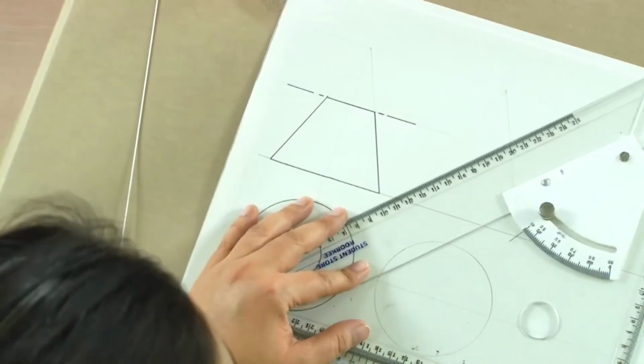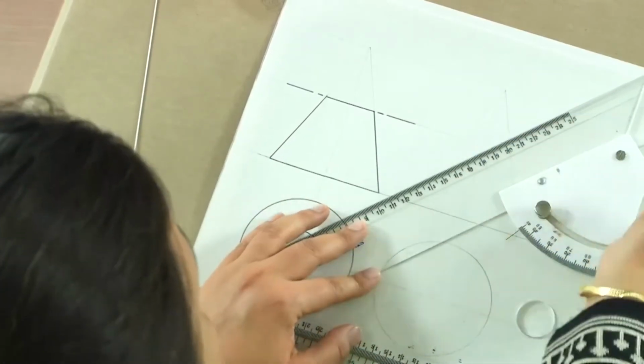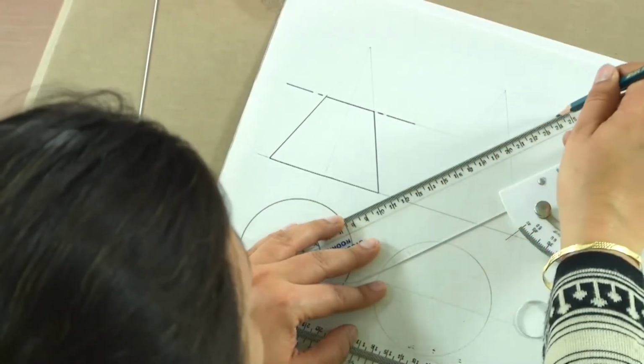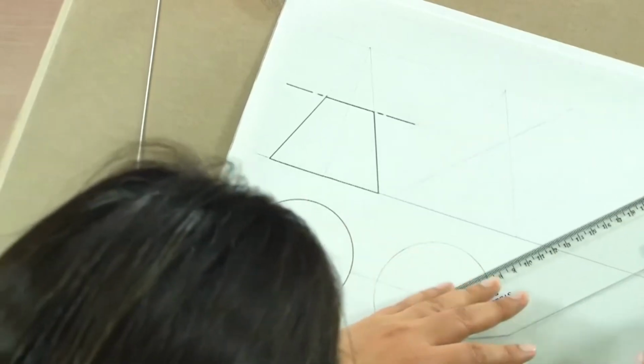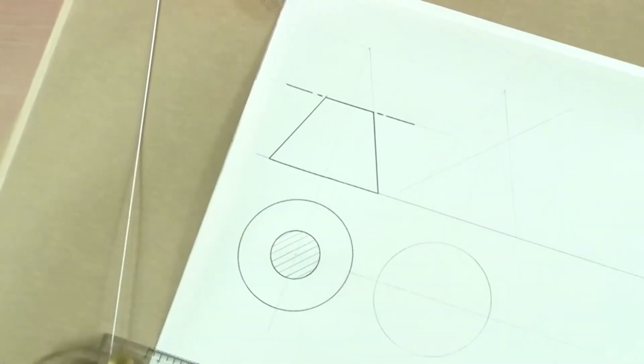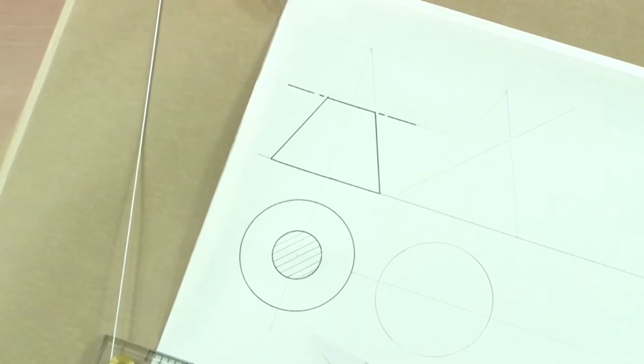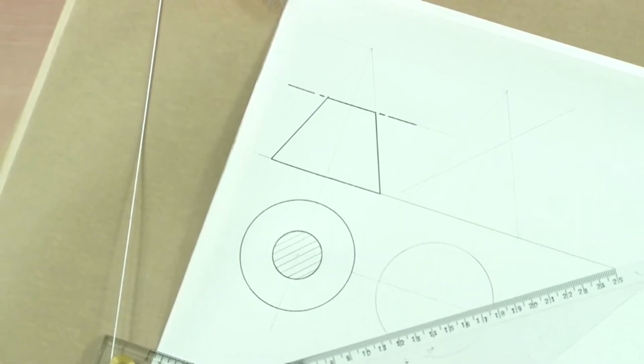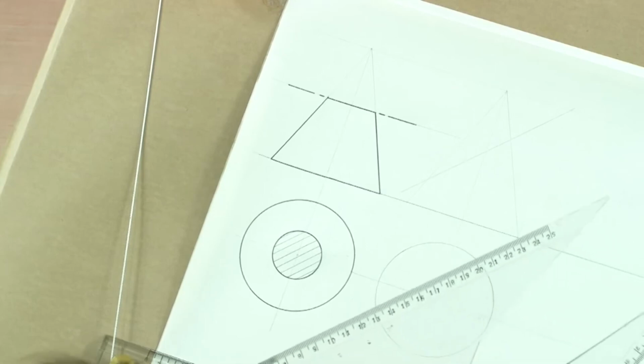So, I am assuming that this plane here is making an angle of 45 degrees with the HP, and it is perpendicular to VP. Now, in this case we will have to divide our circle into 12 equal parts.